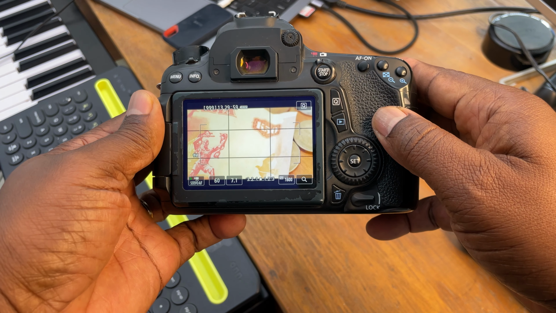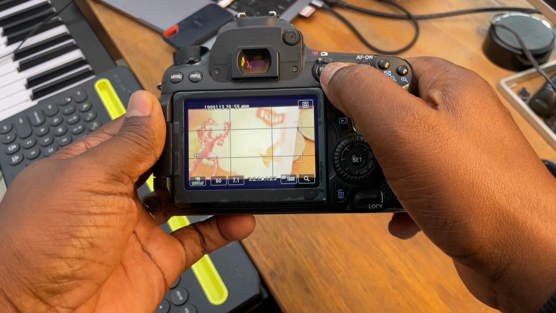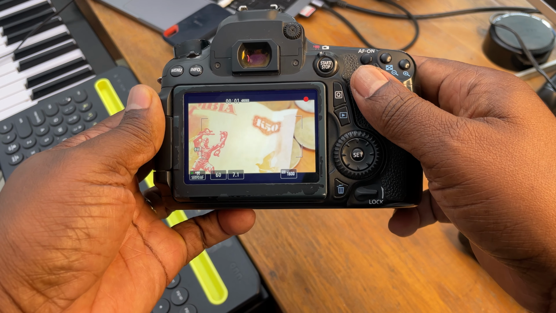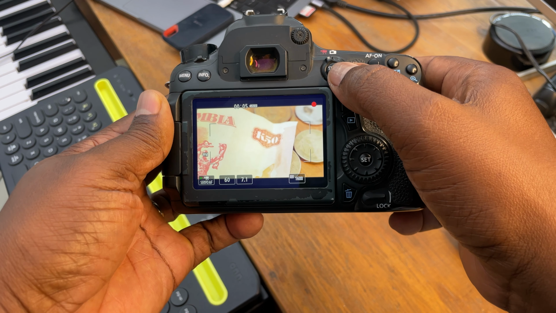Once you are in video mode, you then press the start stop button in the center of that switch to begin recording, and you press it again to stop recording. Your exposure information is displayed along the bottom of the screen. So before you start shooting, you want to make sure that your exposure mode is set to manual.